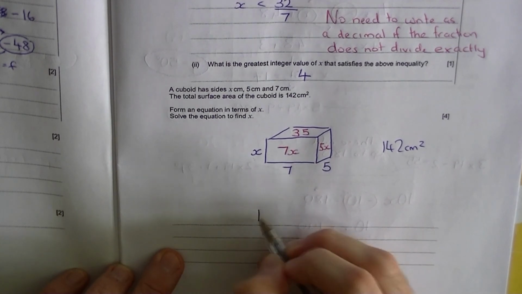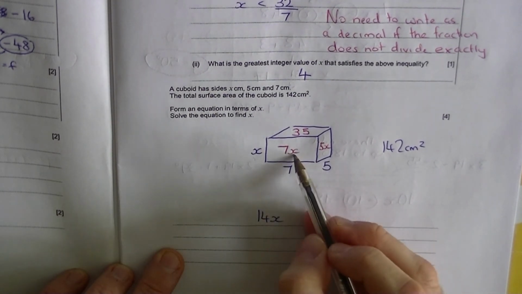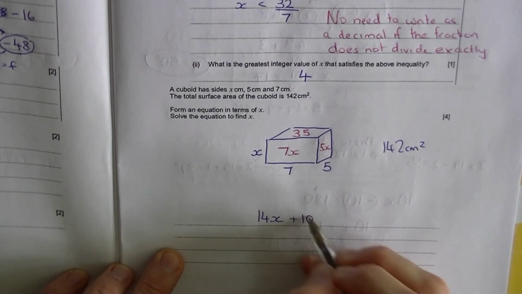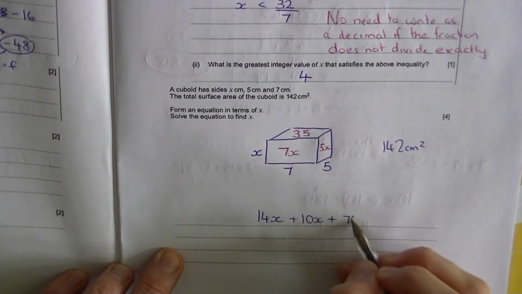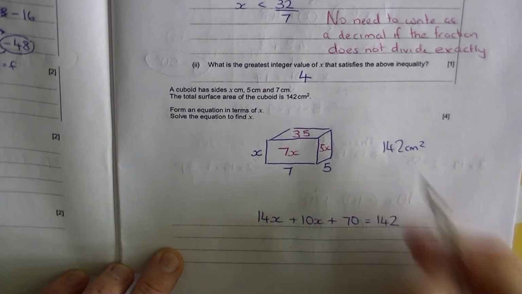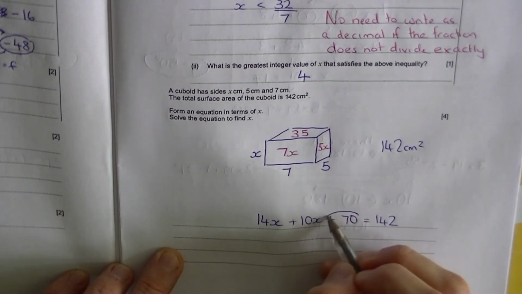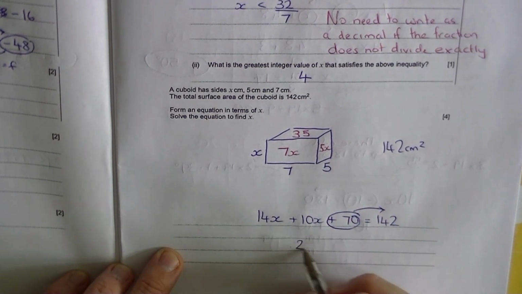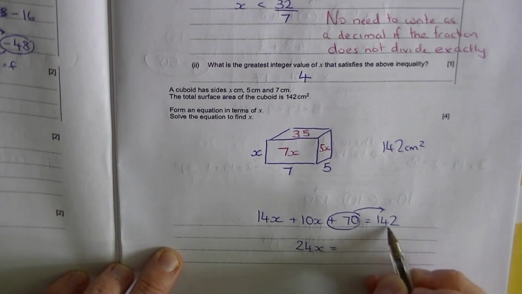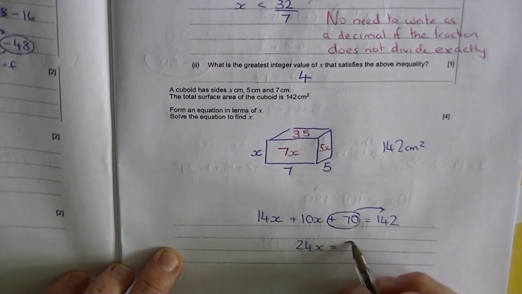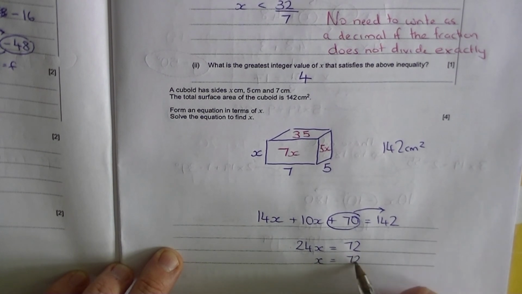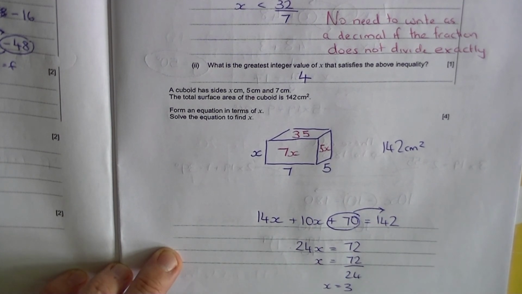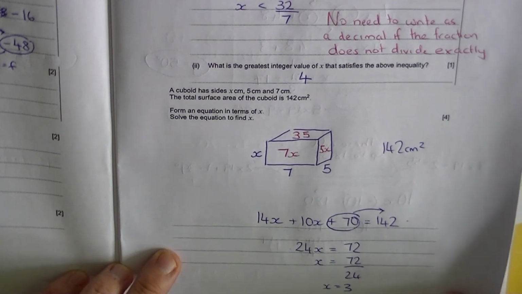So my equation would be 14x, double that, front and back, plus 10x, double that, plus 70 equals 142. Numbers on this side, simplify this, 24x equals 142, take away 70, which is 72, and 72 divided by 24 gives us x equals 3. Form the equation, solve the equation. Okay, 2 more examples of that for you to look at.